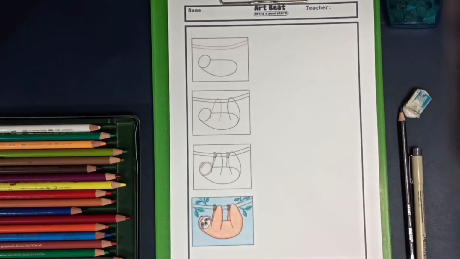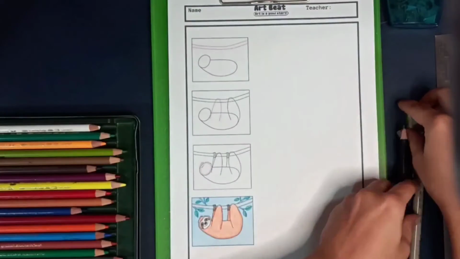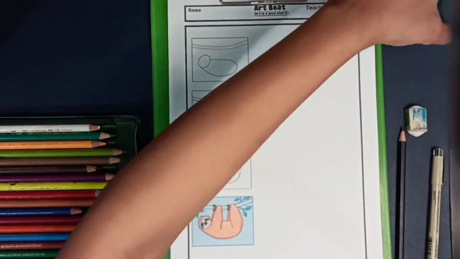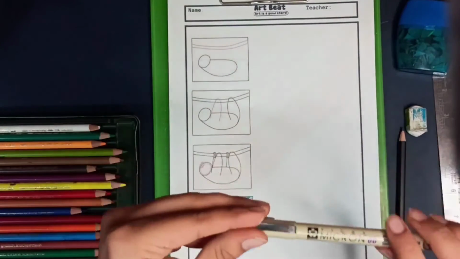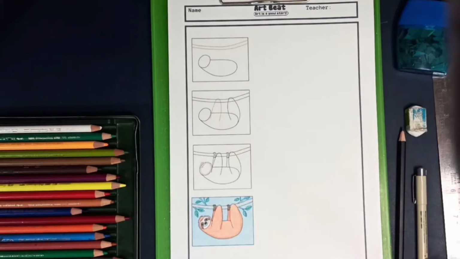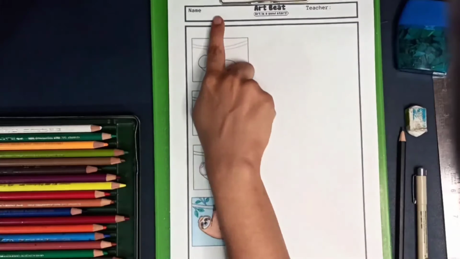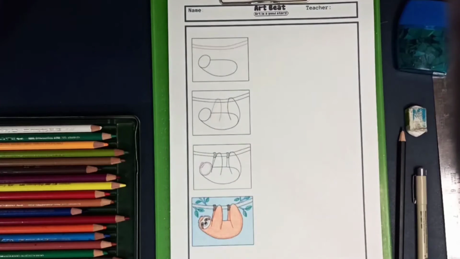Before we begin our worksheet today, let's run through all the materials we will need. I hope you have a pencil, ruler, eraser, sharpener, a fine liner as well, and a set of color pencils. When we have all our materials, let's quickly jump into our worksheet. Please do not forget to write your name and your teacher's name.